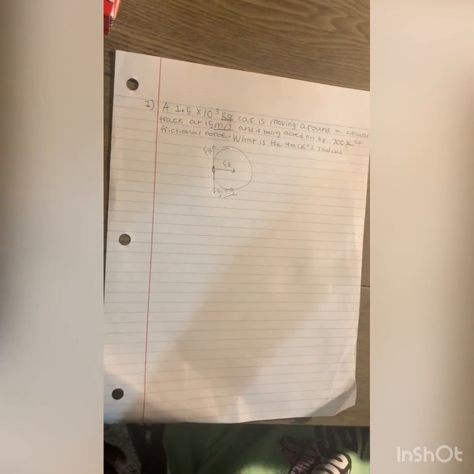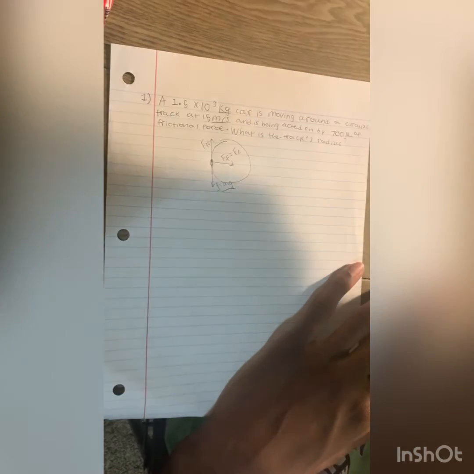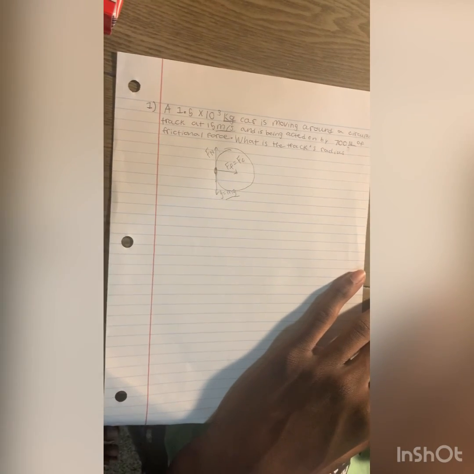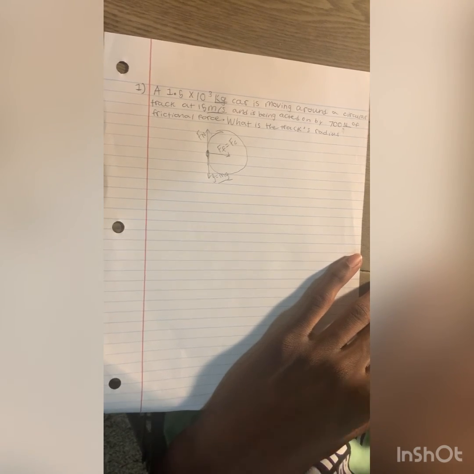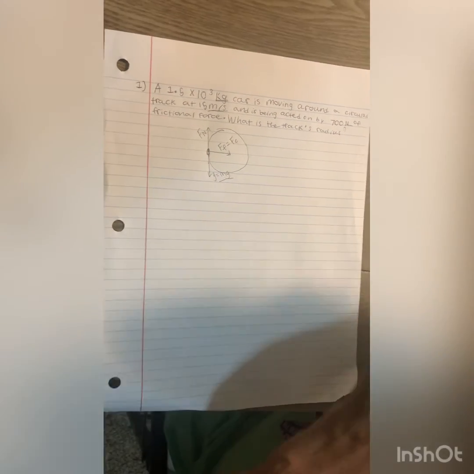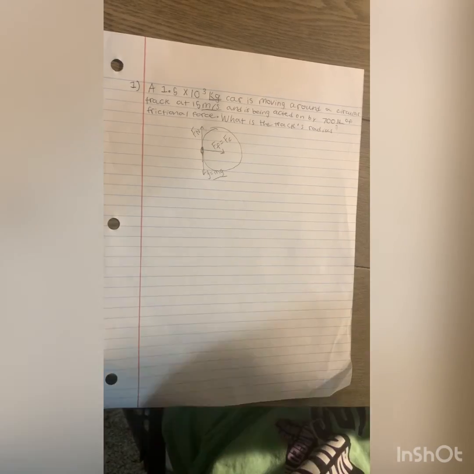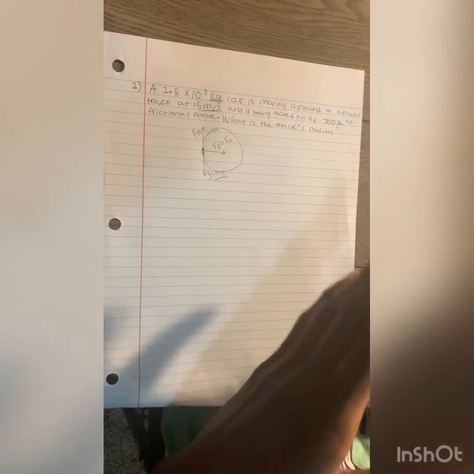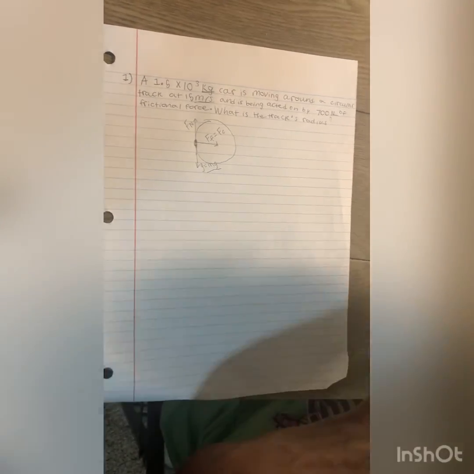And so what I like to do to organize myself, now that I know this, is, whatever's towards the center, like I said, is the centripetal force. And so this is also the centripetal force. I like to organize it into Fy and Fx, the forces acting in the y direction and the x direction.